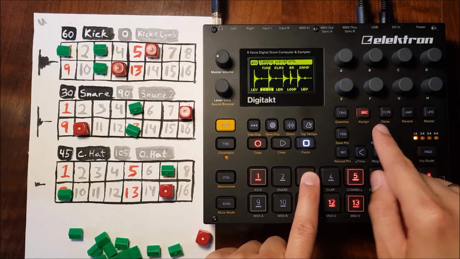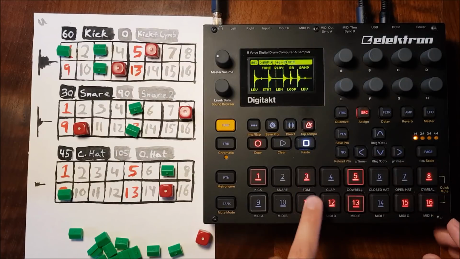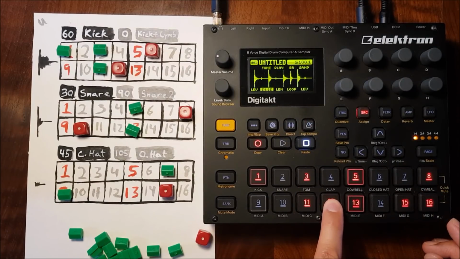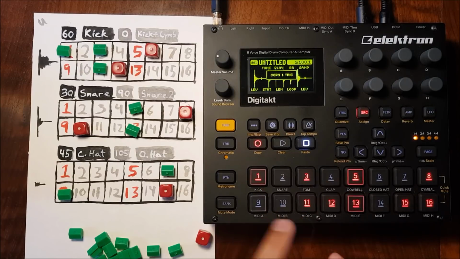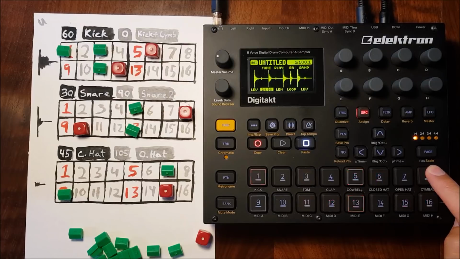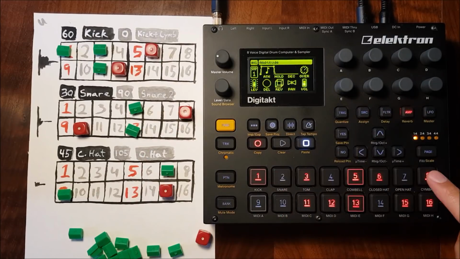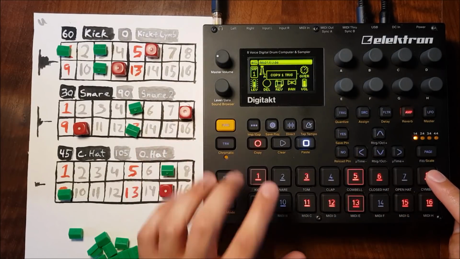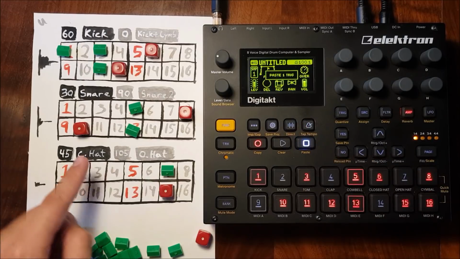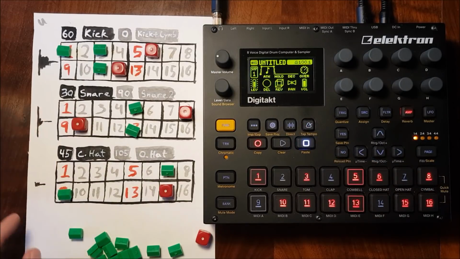I think this is a kick. Yes, it's at 60. This one's at 60. And this is a ghost kick. And I see we have a ghost kick over here. And this is a snare. And I think this was, yeah, it's a ghost snare. So let's just copy this one over here because we have a ghost snare on 10. These two are kicks.